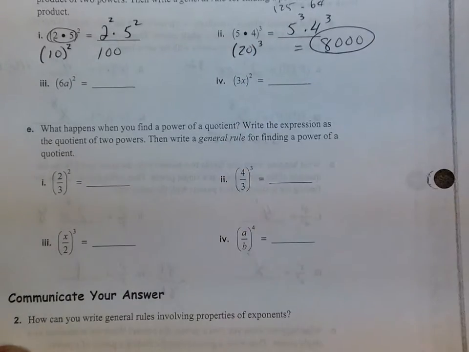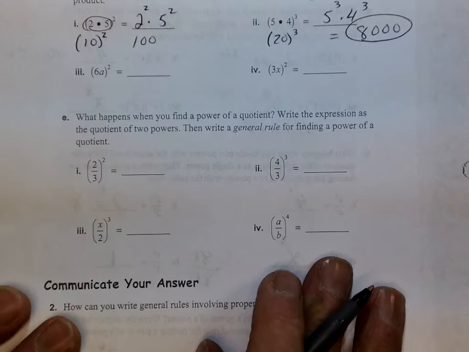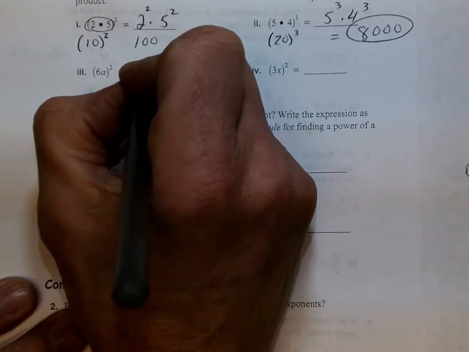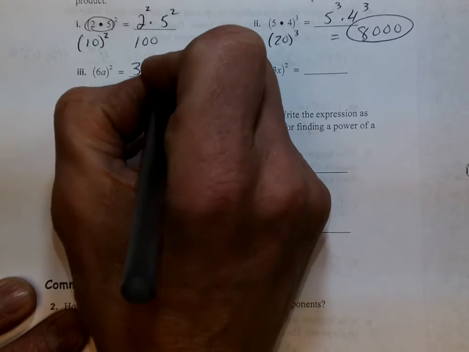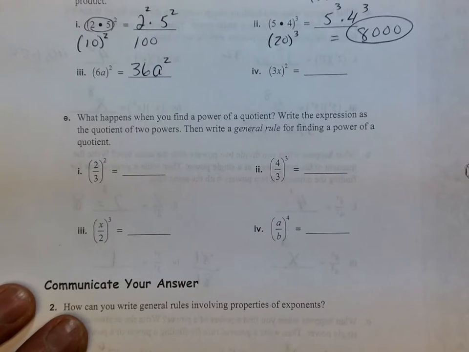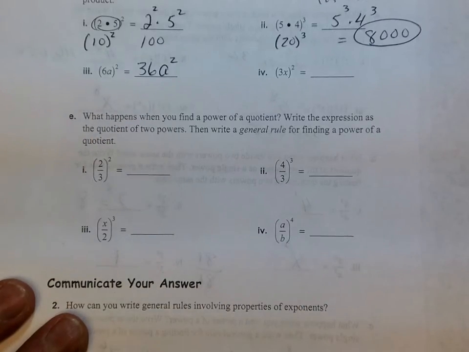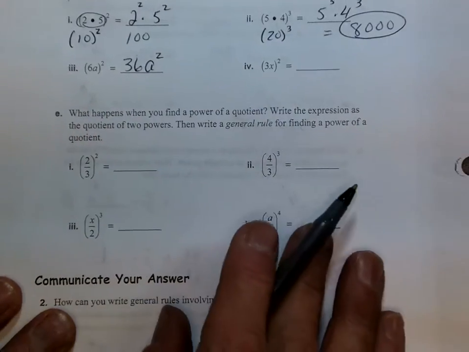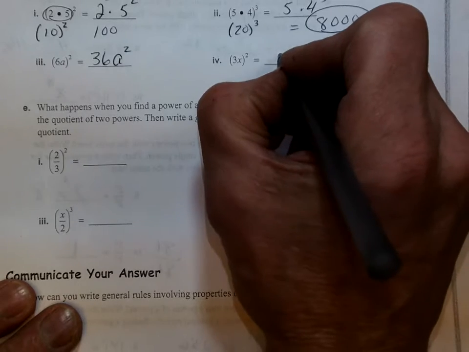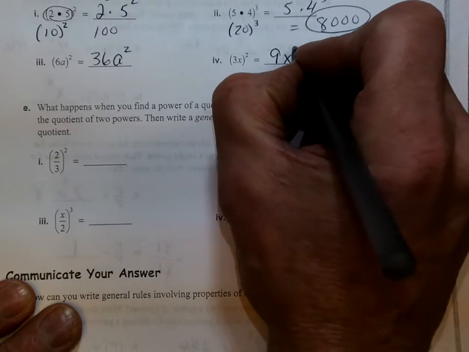A lot of kids miss this. You got to be careful. This is 36a squared. Don't forget the 36, right? Don't forget the 36. You guys know where I got the 36 from? 6 squared, right? You guys agree? And same thing, a lot of kids will miss the 9, but don't forget the 9x squared, okay?